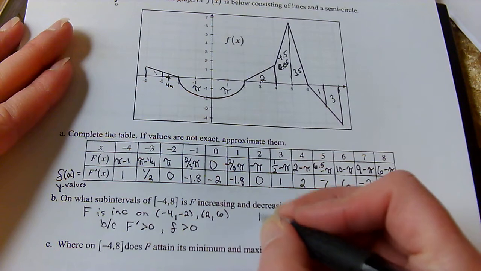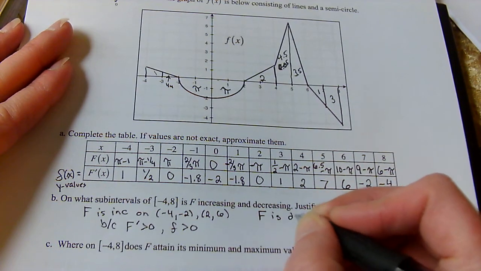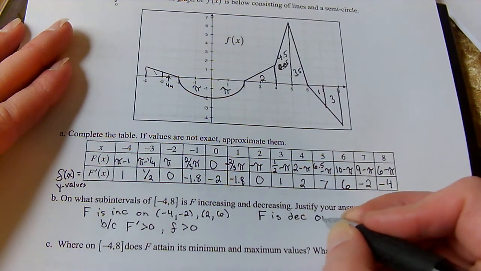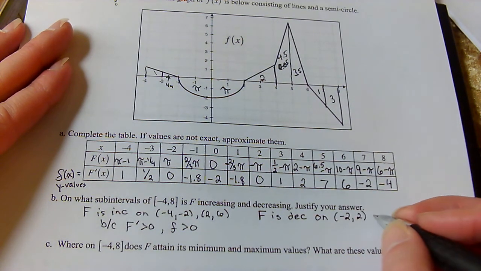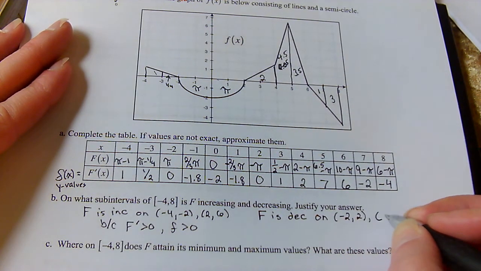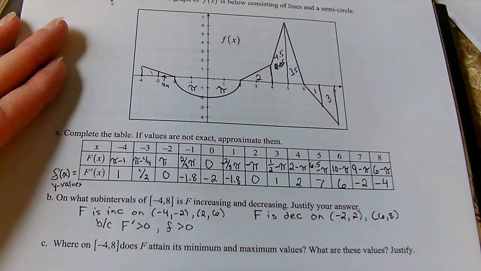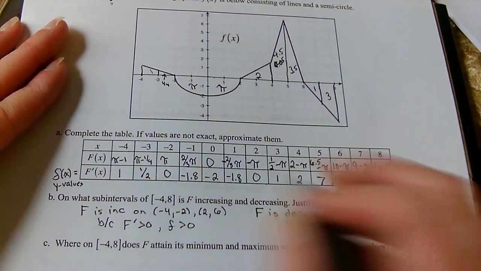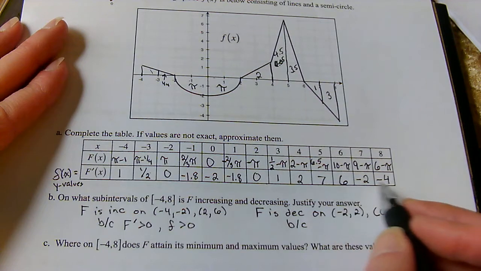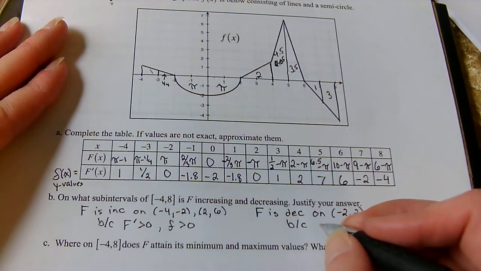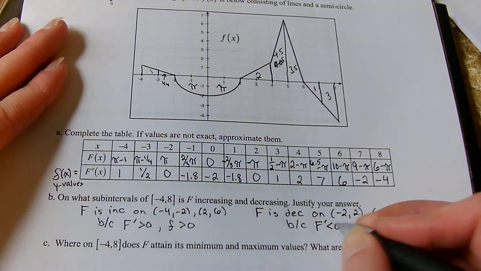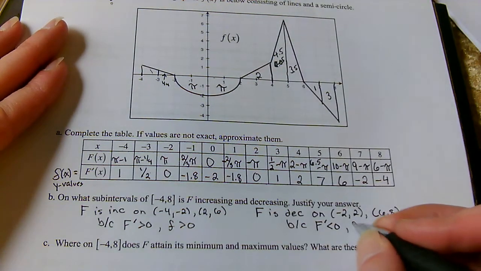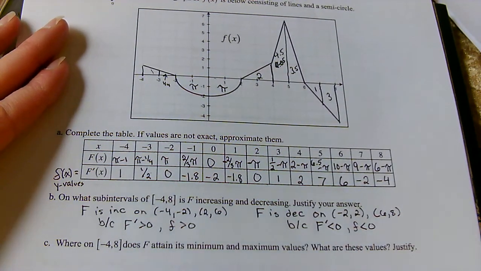It's decreasing on -2 to 2 and 6 to 8, because that's when F prime is negative, and we learn that because that means that's where little f is negative.